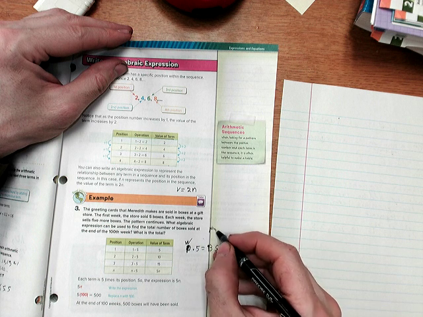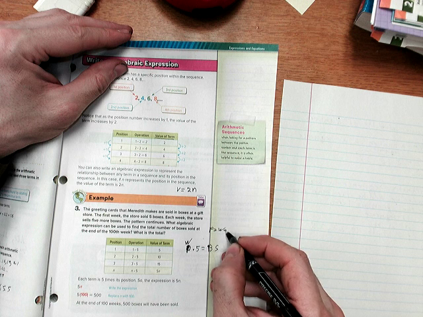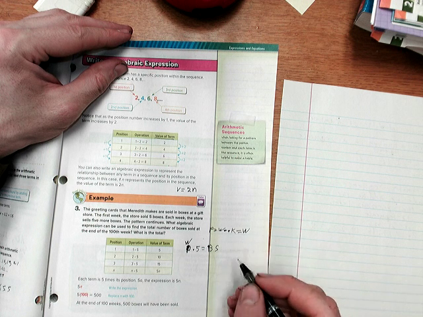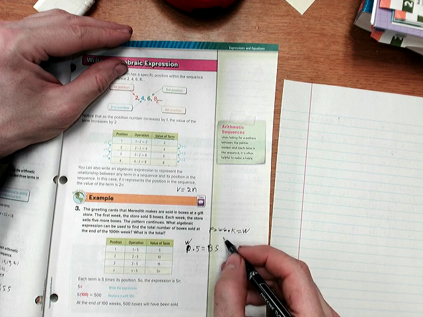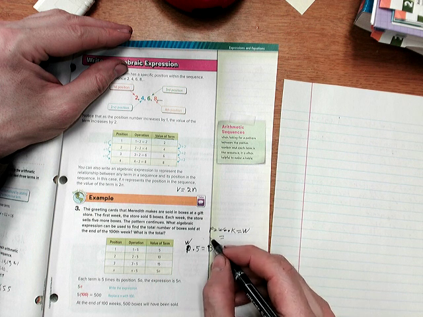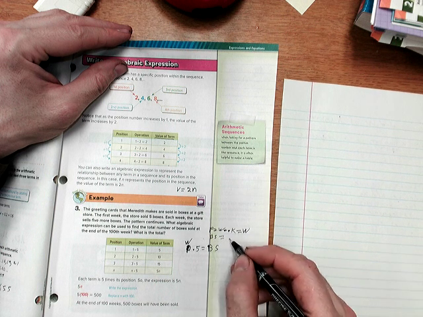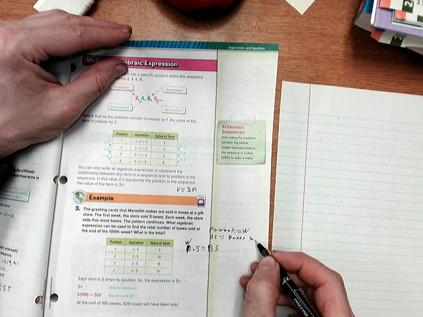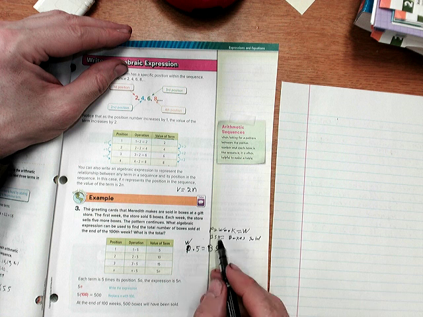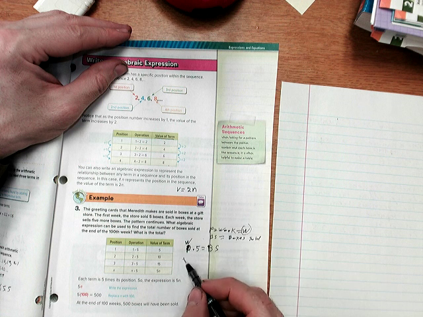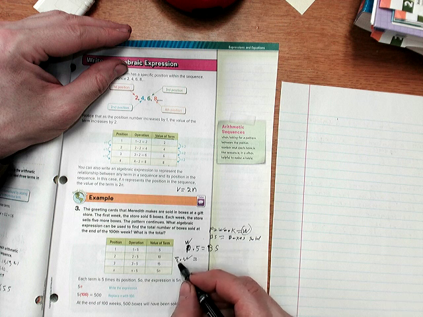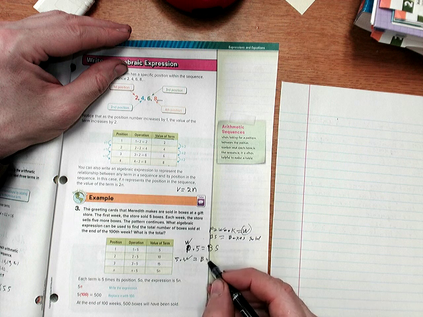So P equals week, and week, we'll just do with a W. And BS equals boxes sold. These are the symbols we're using. So we have 5 times W equals BS.